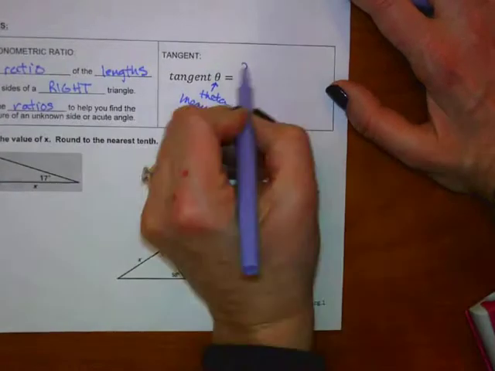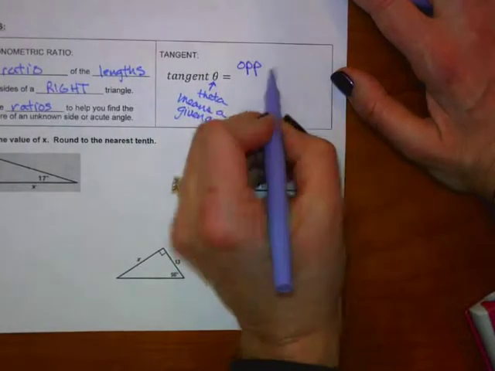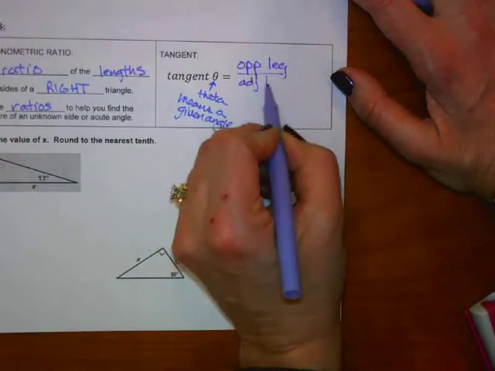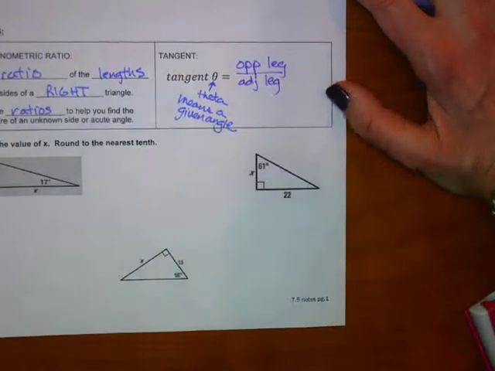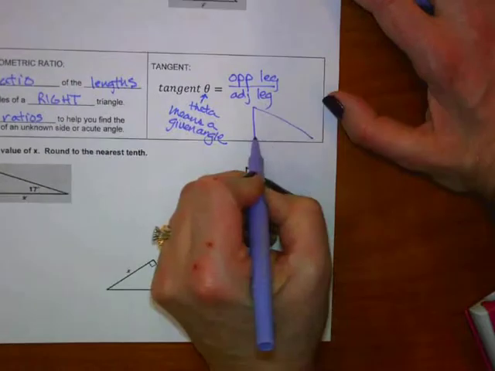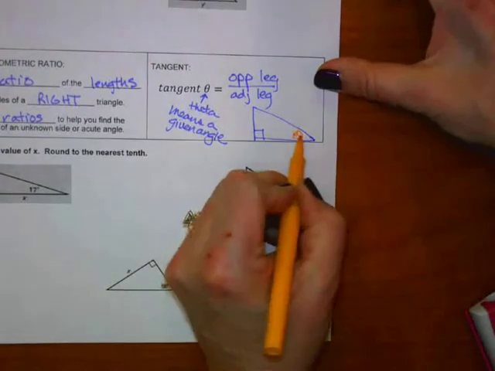the opposite, I'm going to abbreviate opposite with OPP, opposite leg over the adjacent leg. Now stay with me, I'm going to explain all this, don't worry. A right triangle here. Let's say that this is theta right here. I don't know the degree measure of theta. I'm just saying that's theta.